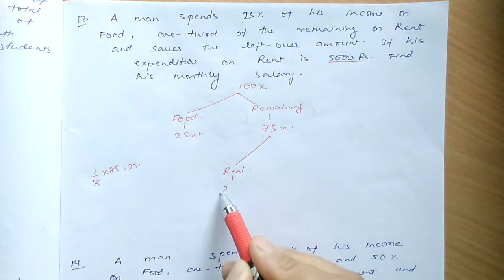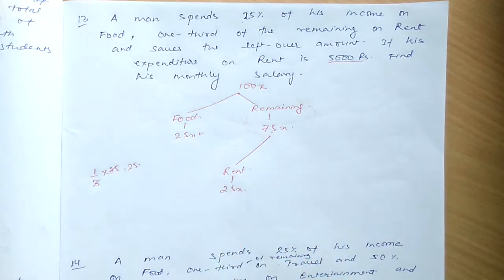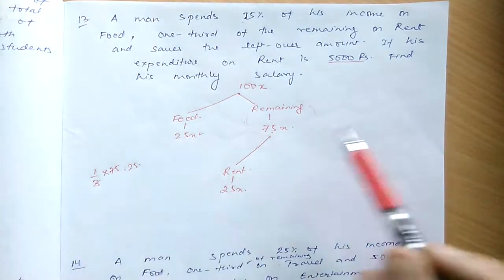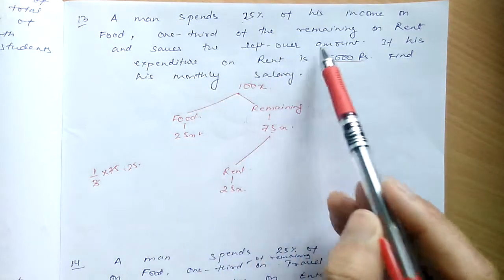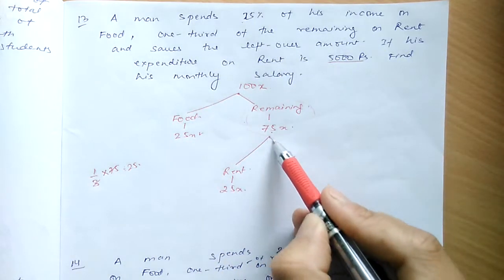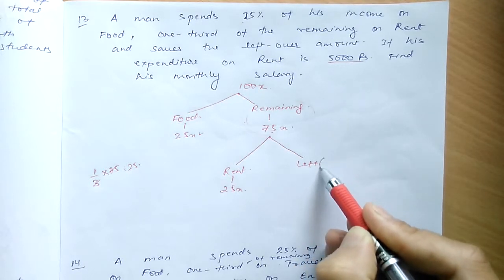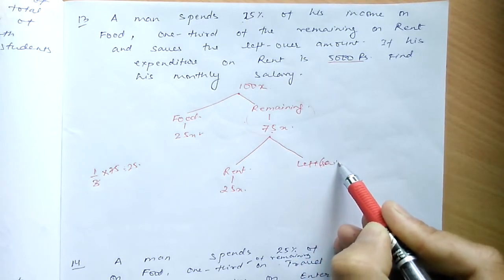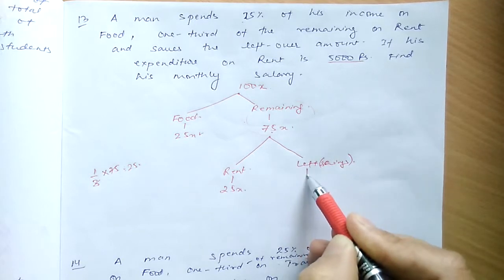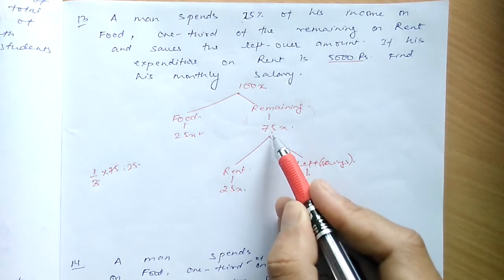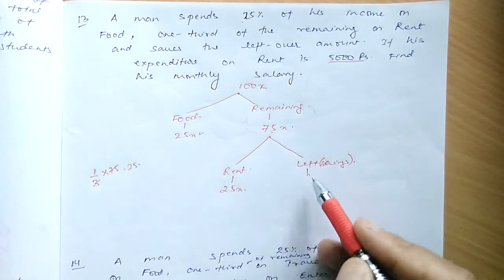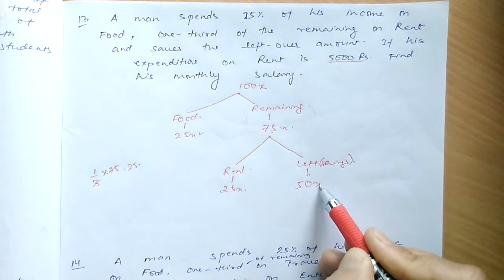So 25x he spends on rent and saves the leftover amount. So what is leftover? Out of 75 he spent 25 on rent, so left is 50x.